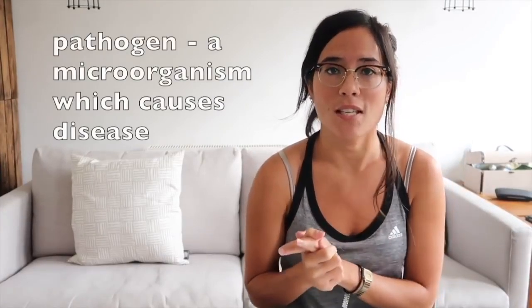Right, moving on then, so key definition of a pathogen. Now, a pathogen is something like a virus, like a bacteria, and your definition is that it's a microorganism which causes disease. Crucially, know the difference between bacteria and viruses.